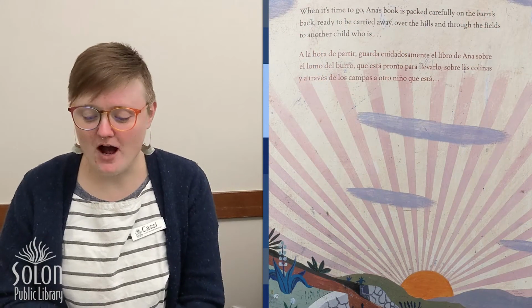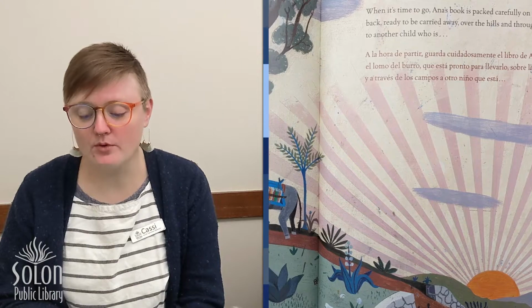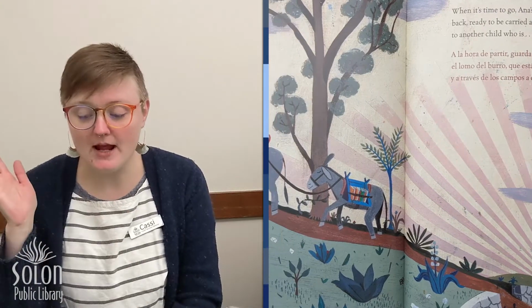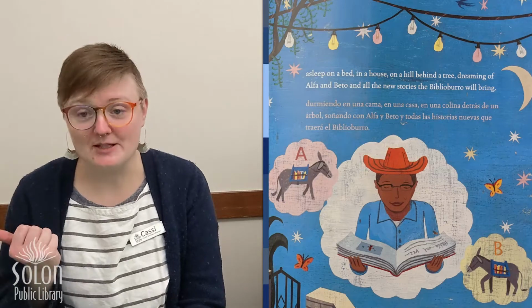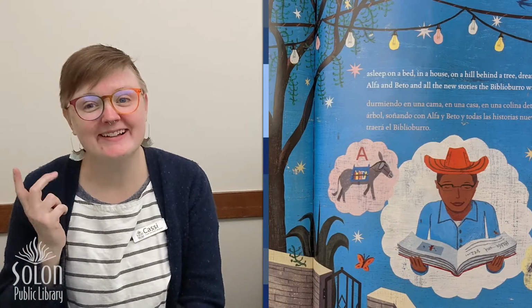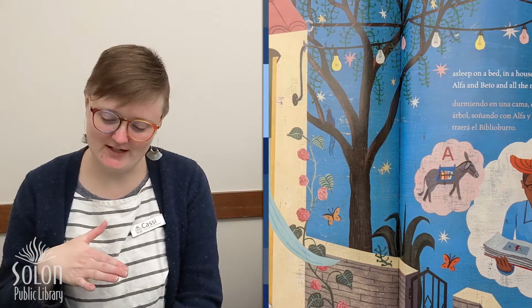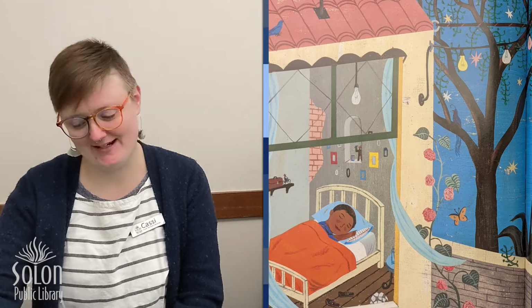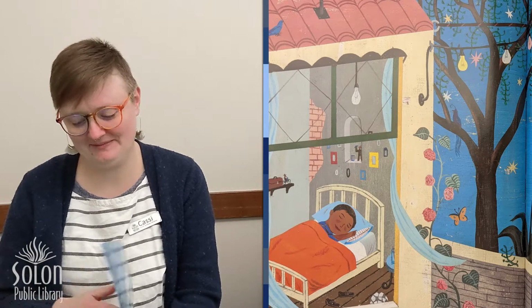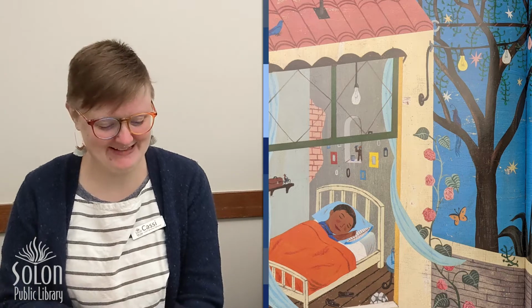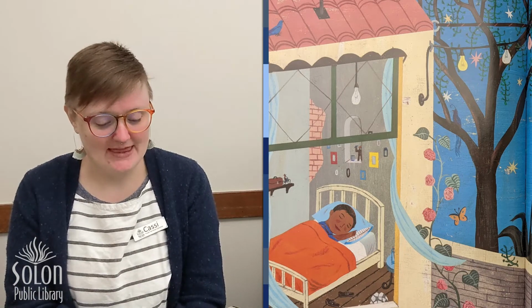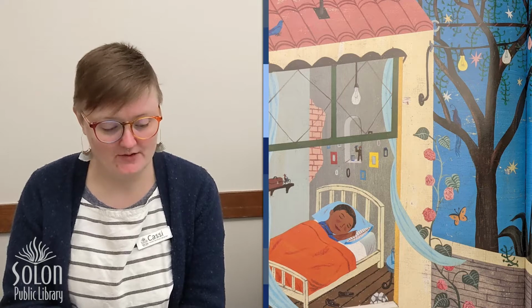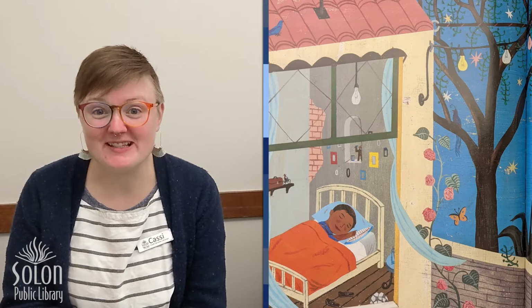When it's time to go, Anna's book is packed carefully on the burro's back, ready to be carried away over the hills and through the fields to another child who is asleep on a bed, in a house, on a hill, behind a tree, dreaming of Alpha and Beto and all the new stories the Biblio Burro will bring. The end.